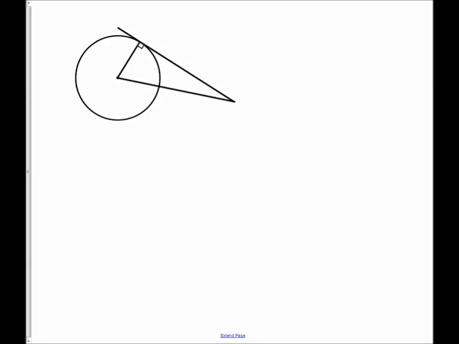The key bit of information that you really need to know for these questions is that the angle between the radius, so here I've got my radius, and my tangent, here I've got my tangent, this angle in here is always a right angle if it's between the radius and the tangent.